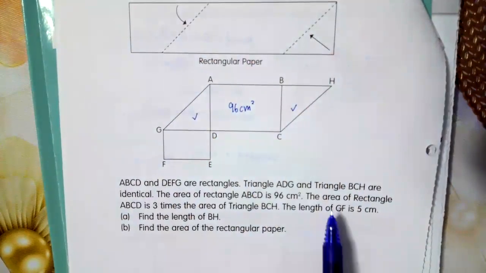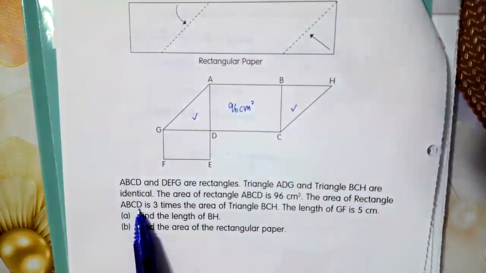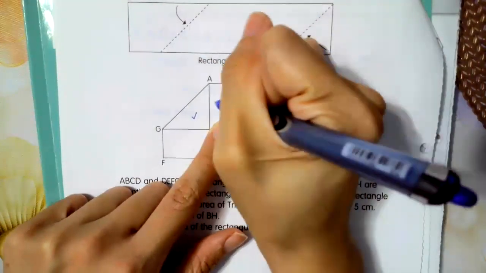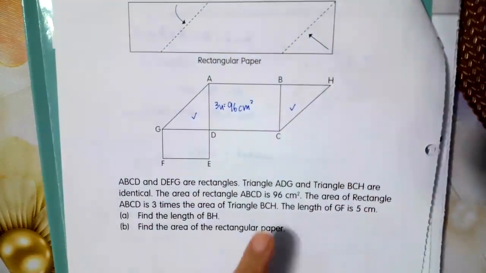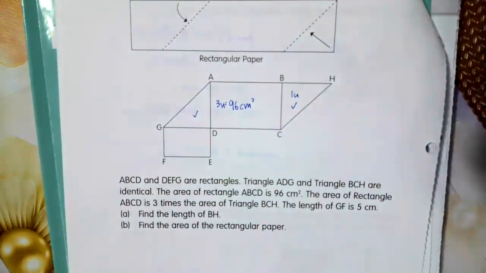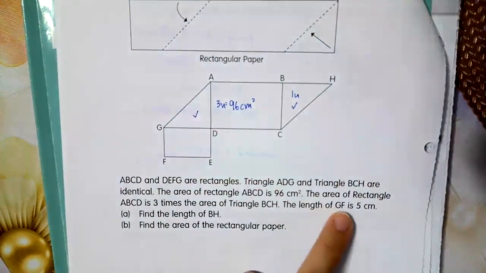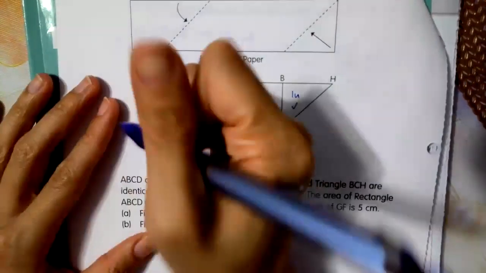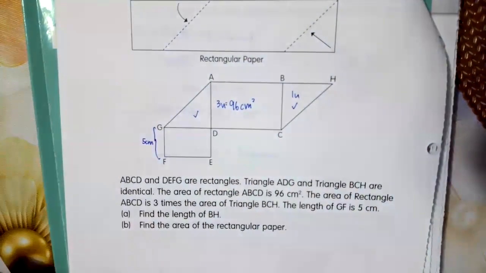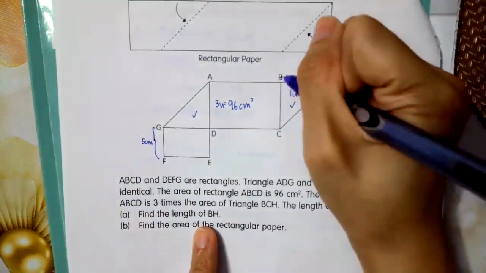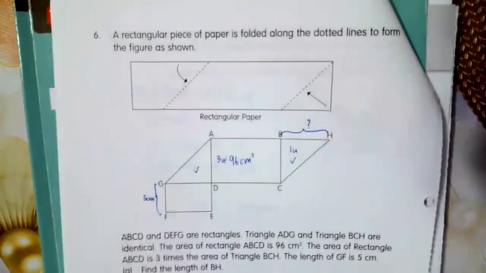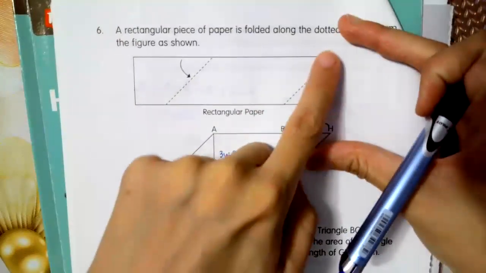All right, next, the area of rectangle ABCD, this one, is 3 times the area of triangle BCH. So this is 3 units, and then BCH is 1 unit. Okay, so the length of GF is 5 cm. You're supposed to find the length of BH. BH is here, question mark. And then you also want to find the area of the whole rectangular paper, which you need the length and the breadth.